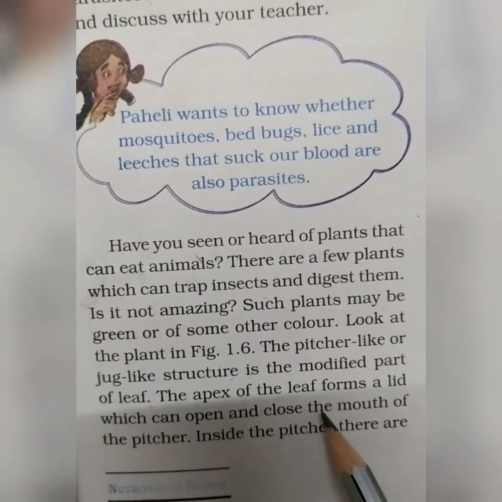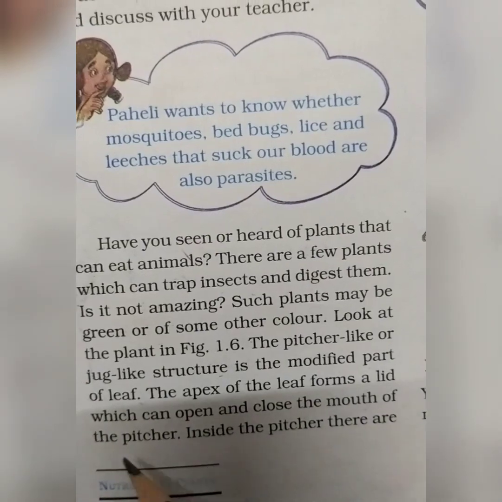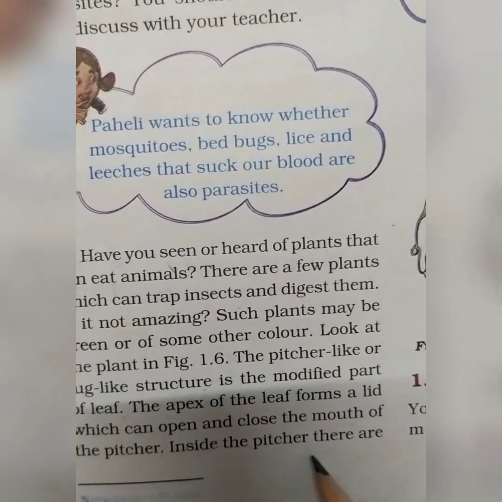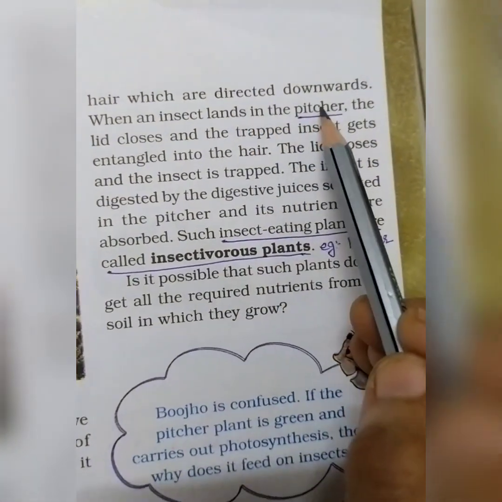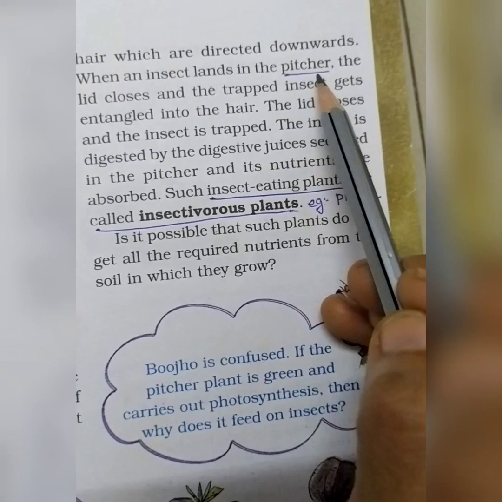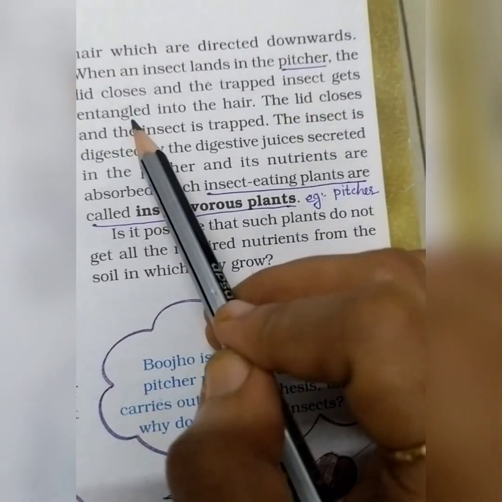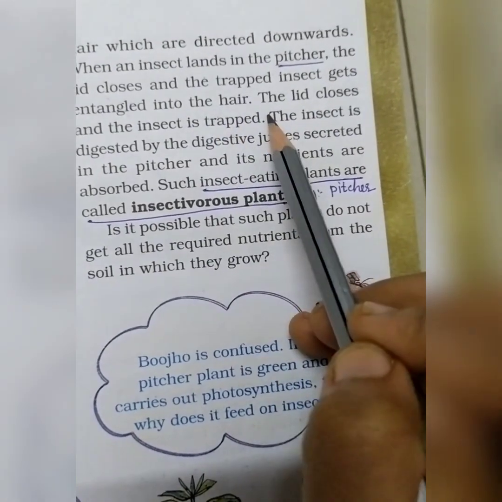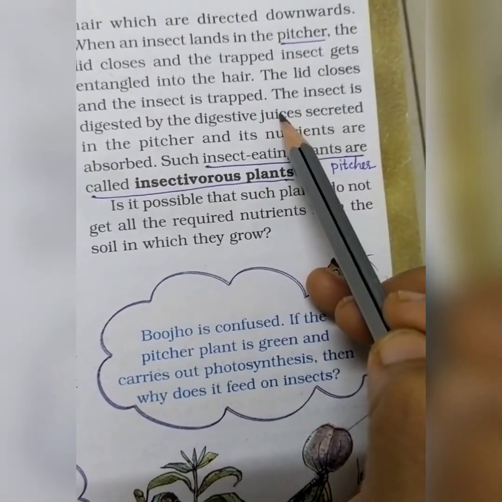The apex of the leaf forms a lid which can open and close the mouth of the pitcher. Inside the pitcher, we can see hairs which are directed downwards. When an insect lands in the pitcher, the lid closes and the insect gets entangled in the hair.